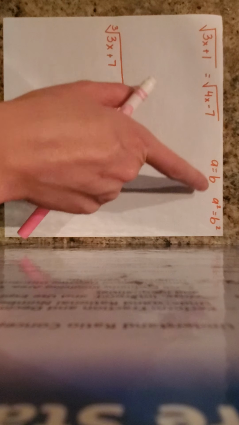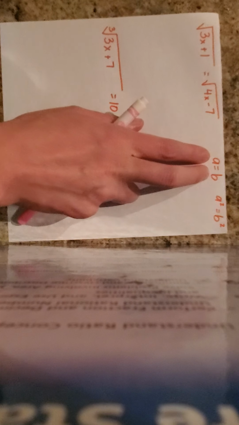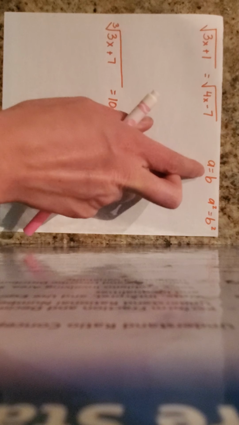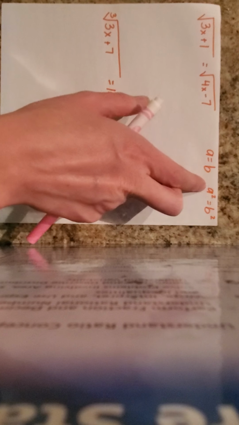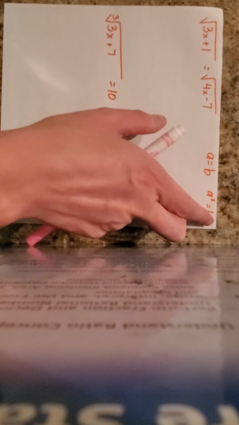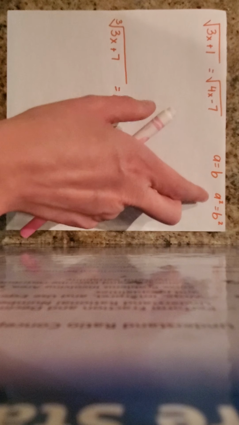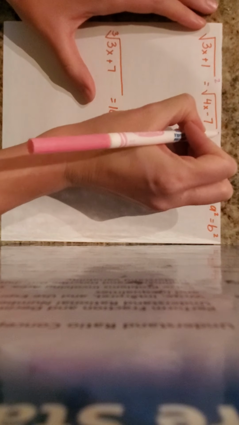comes back to this idea that if two things are equal to each other, if A is equal to B, the same number, then if you square A, you would also have to square B in order for them to remain equal. So what you can do to go about solving this is just square both sides of the equation. You just square both sides first, and then you can go about solving it from there.